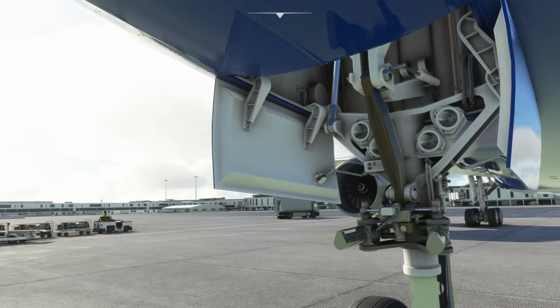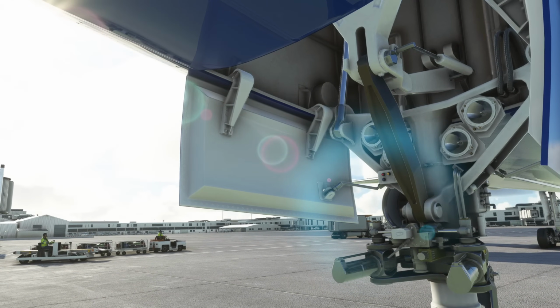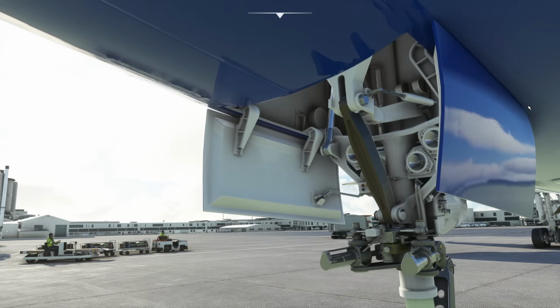Good. The nose gear bay you can also check, and we would also check that there's not a pin that stops the gear retracting, because there is a lockout pin that can go up there.